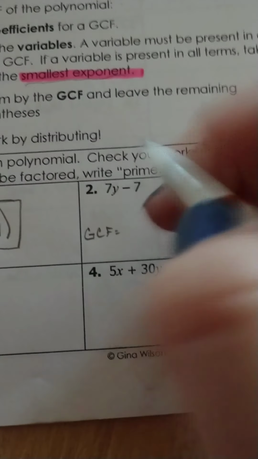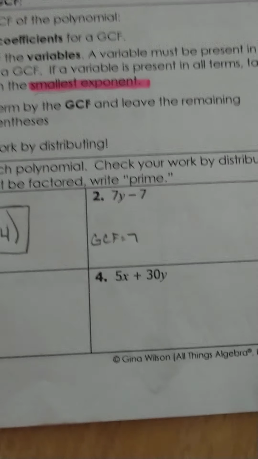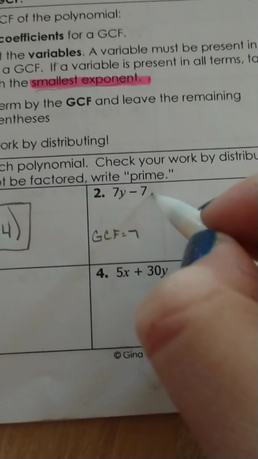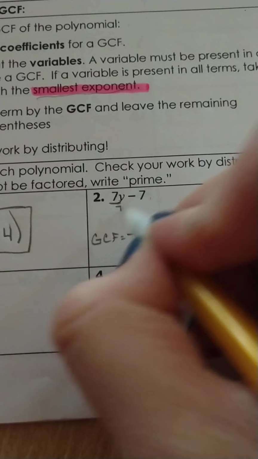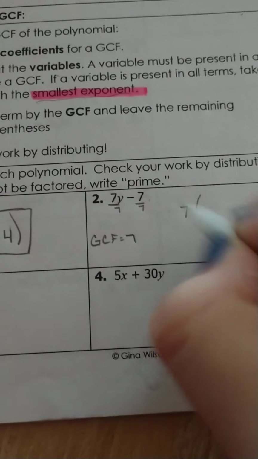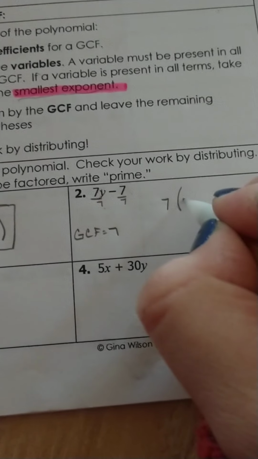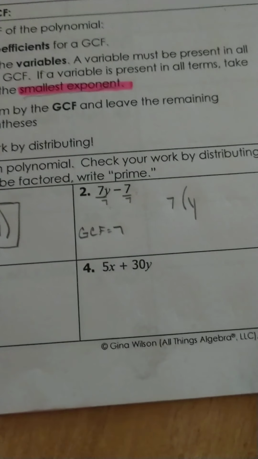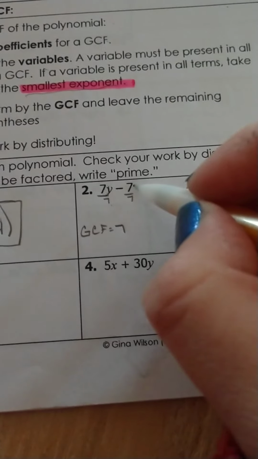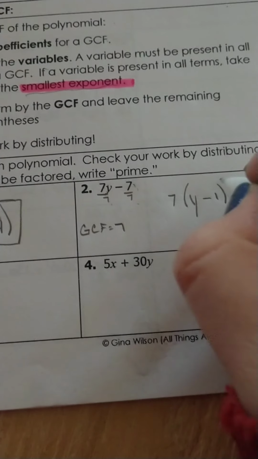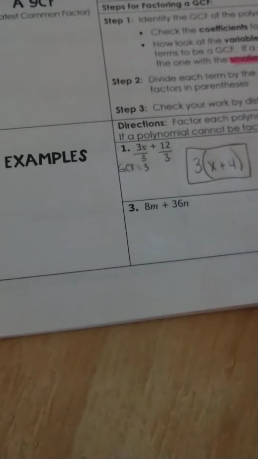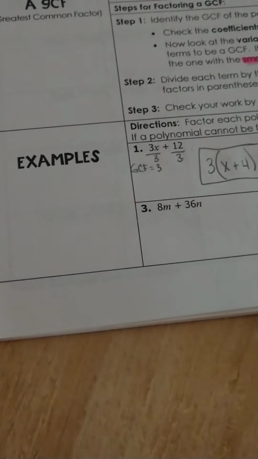So number 2, we need our GCF, and I'm going to drag it down a little bit this time. 7 and 7, that should be pretty obvious. It's 7. This one has a y, this one does not. So it is simply 7. Divide both terms by 7. Put your 7 out front of your parentheses. 7y divided by 7 is 1y. You can put the 1 there if you want. You don't have to. And then 7 divided by 7, 1. Make sure whatever sign is in the middle, you're dragging it down and putting it inside your parentheses. That's really important. So number 3 is where it starts stepping it up a little bit.